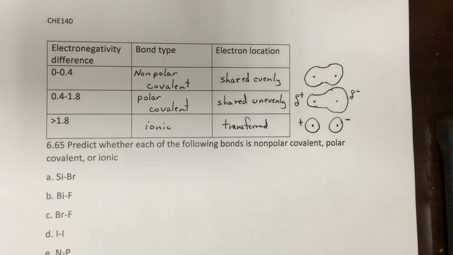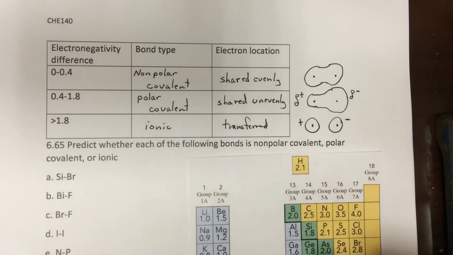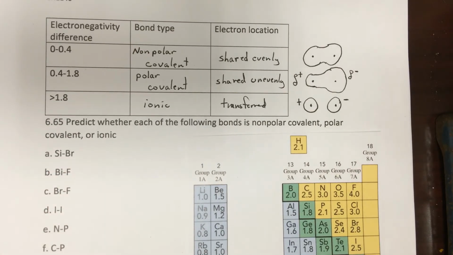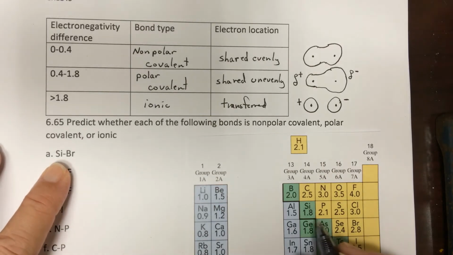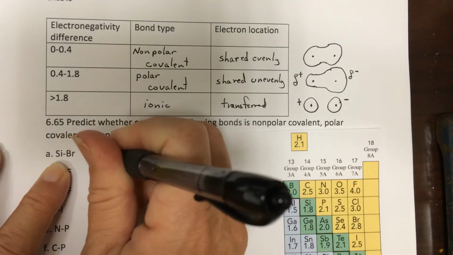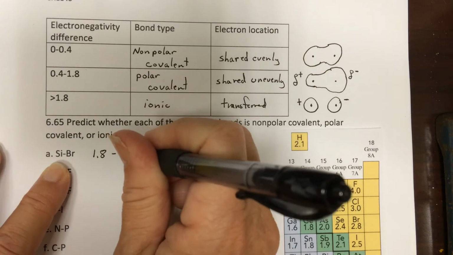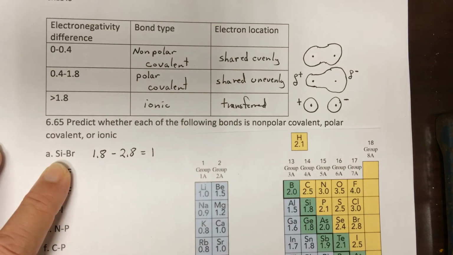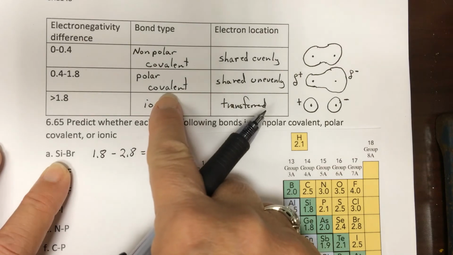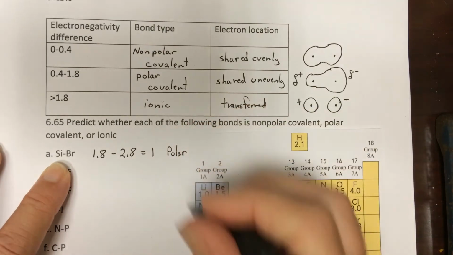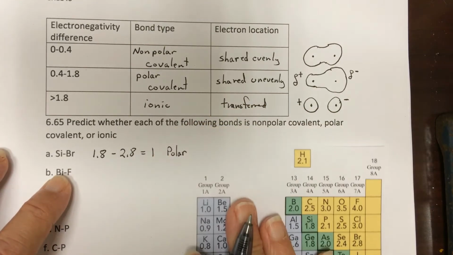So we can use the numbers from Linus Pauling to figure out whether these bonds are polar covalent, ionic, or nonpolar covalent. All right, so silicon is right here. It's 1.8. And bromine is here at 2.8. So the difference in those is 1, and that puts us in the polar covalent.